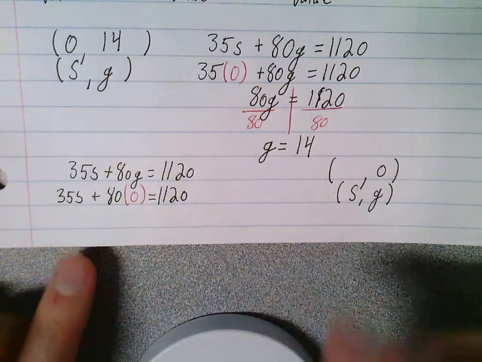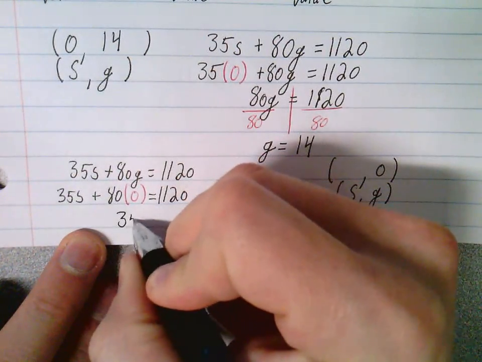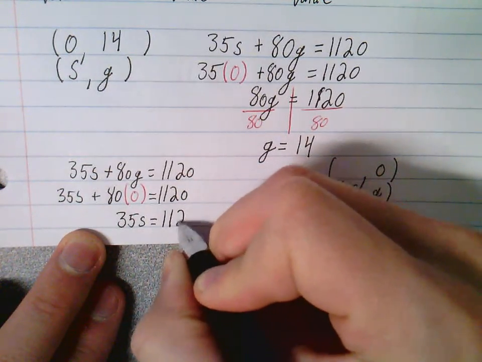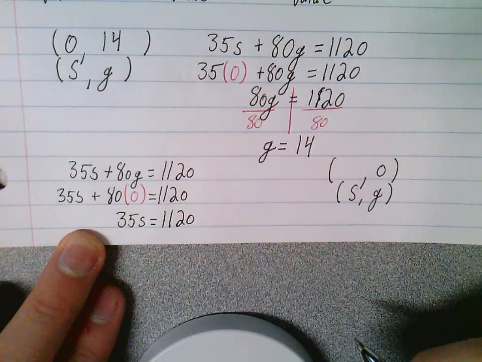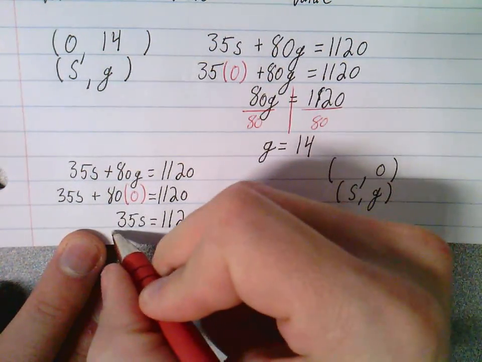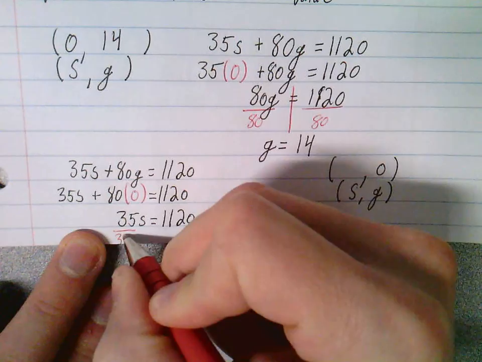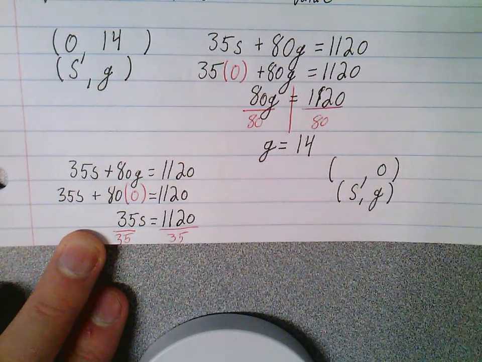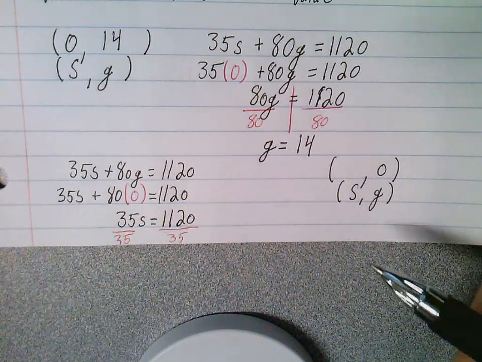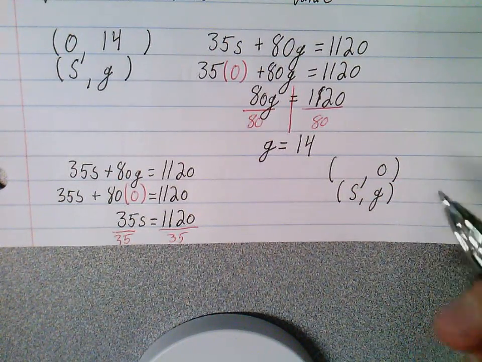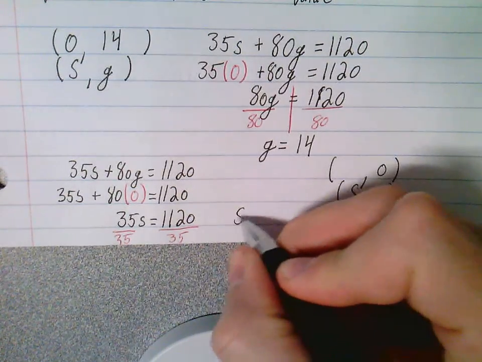Well, I have to solve for S here. This is 35S is equal to 1,120. Just like we solved for G, I just have to divide by 35. This will give me that S is equal to 32.